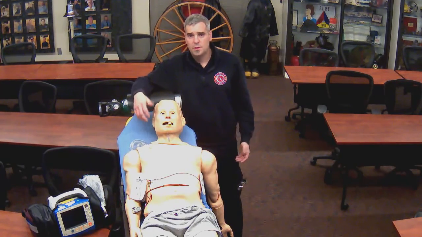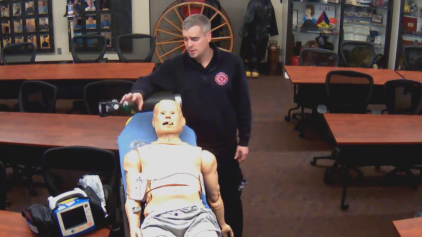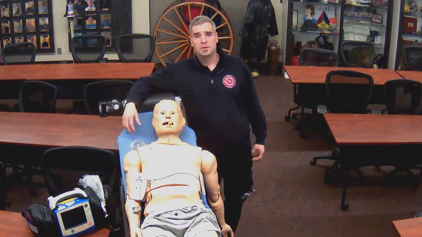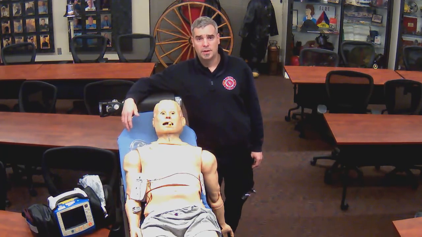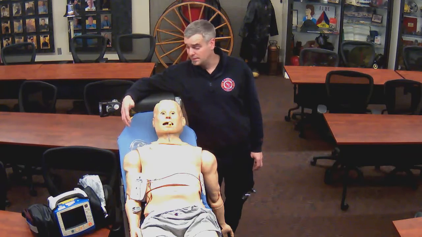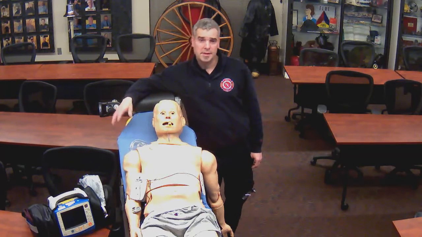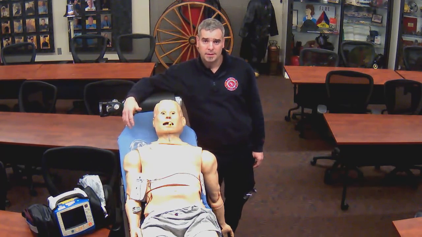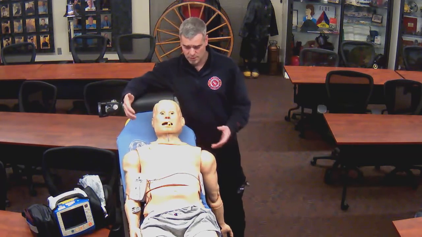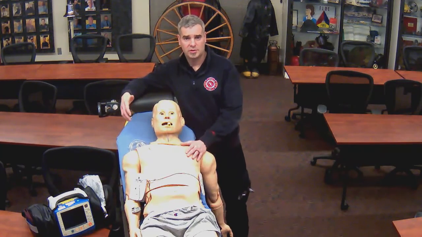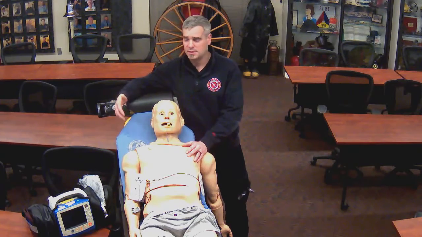All right, so we have 3 forms of electrical therapy available to us via the Zoll X series. We have synchronized cardioversion, we have defibrillation, and on the other end of the spectrum, we have pacing. Defibrillation, when the heart's out of control, it's not actually producing a pulse, the patient's in cardiac arrest, that's when we use that.